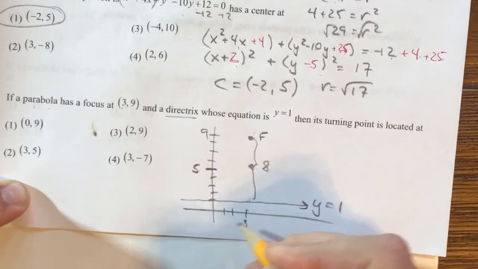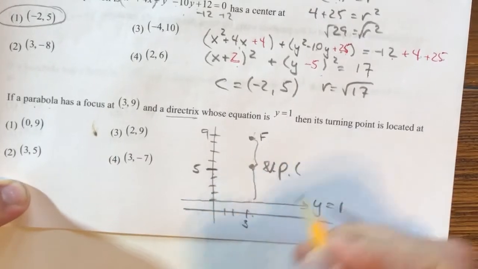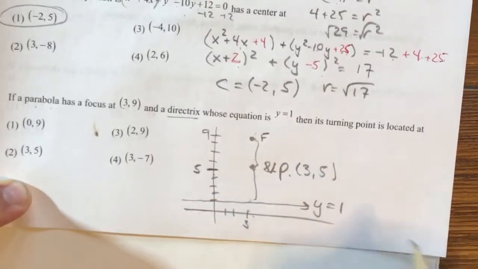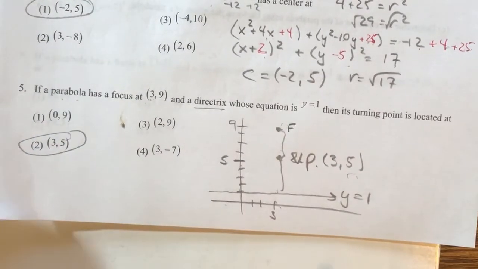All right. So it's over 3. So there's the vertex point. The vertex point would be over 3, up 5. We're going to do this again, but that's what I'm looking for, the vertex point. I'm going to do it on the back.